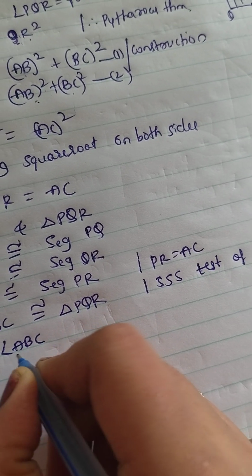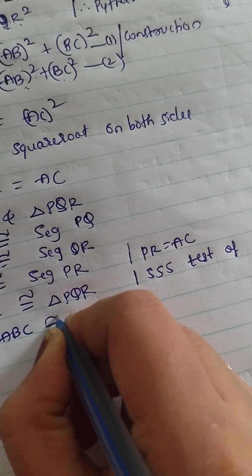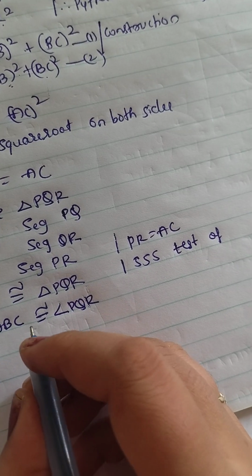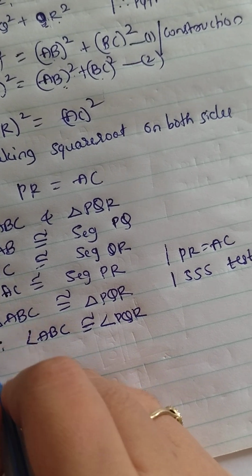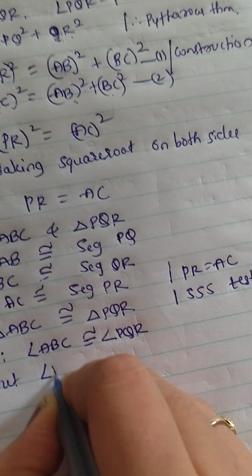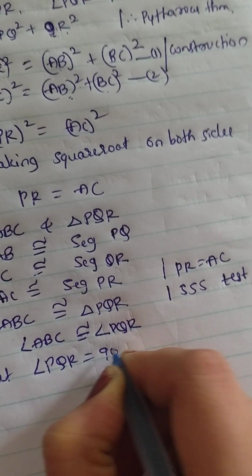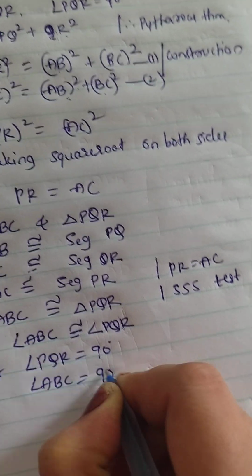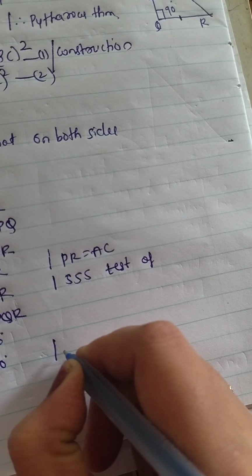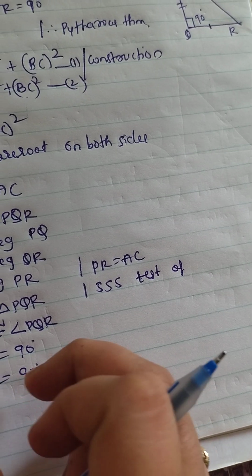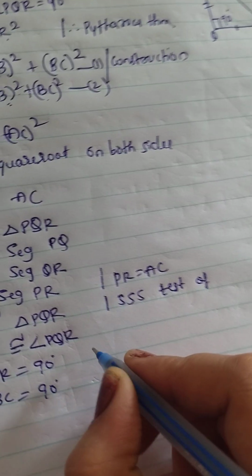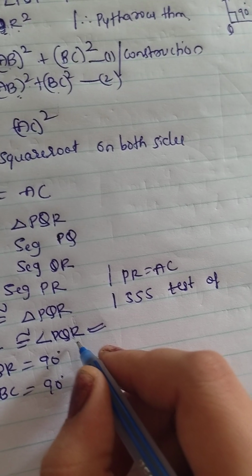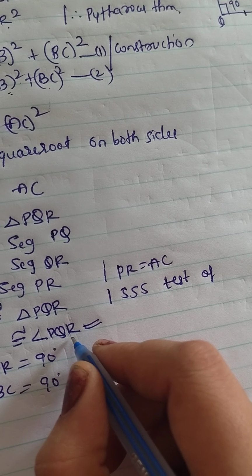So angle ABC is congruent to angle PQR. Yes, but here angle PQR is 90 degrees. So angle ABC is also 90 degrees, because these two are congruent angles.